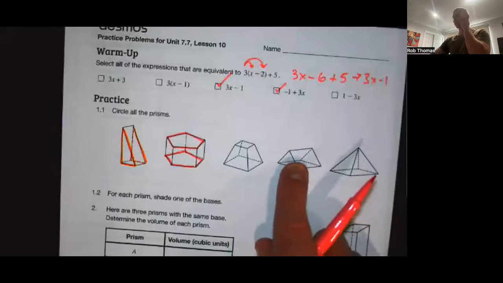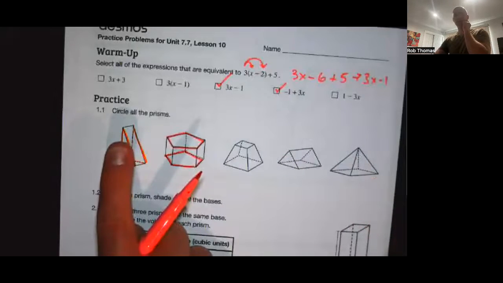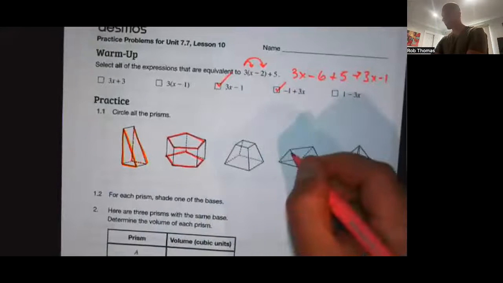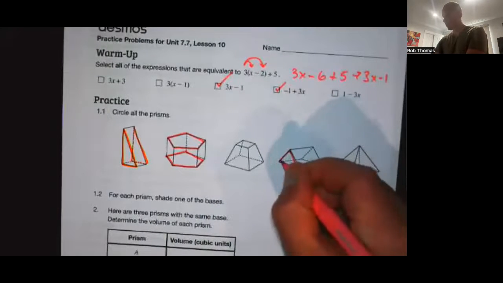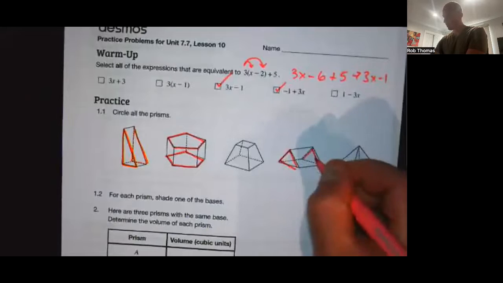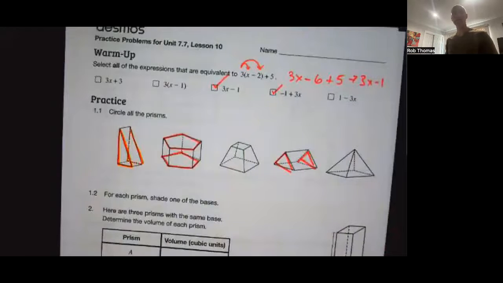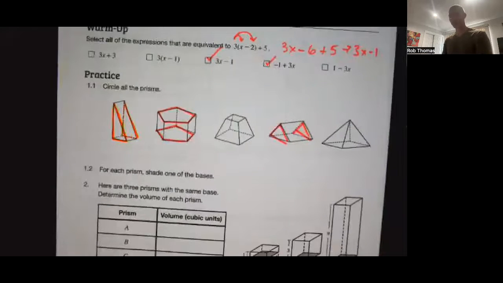This one, on the other hand, is very similar to the first one. The parallel identical bases that make it a prism are this front triangle and that back triangle back there, here and here. And so I would say the three that I shaded in the bases on are going to be your prisms.